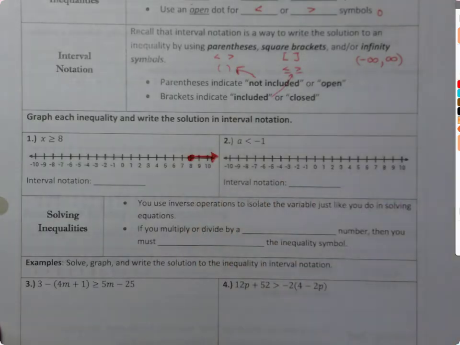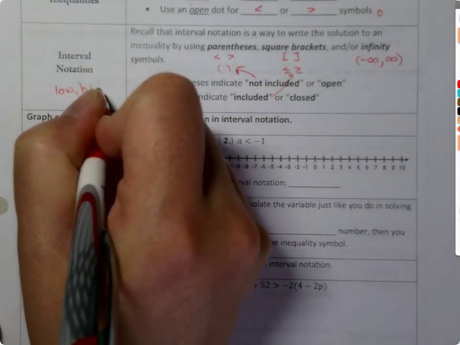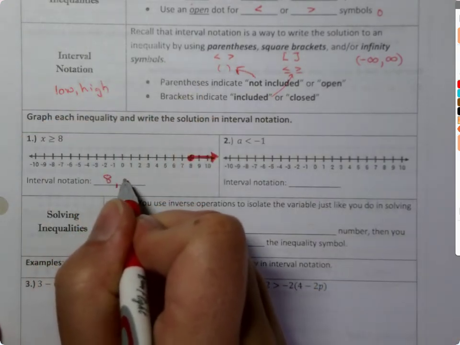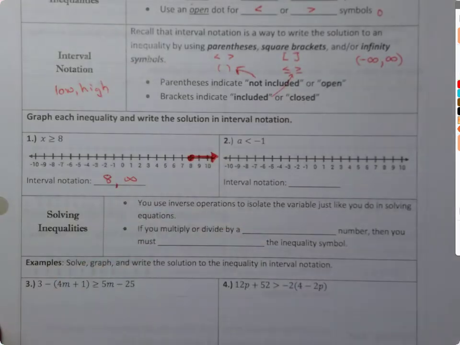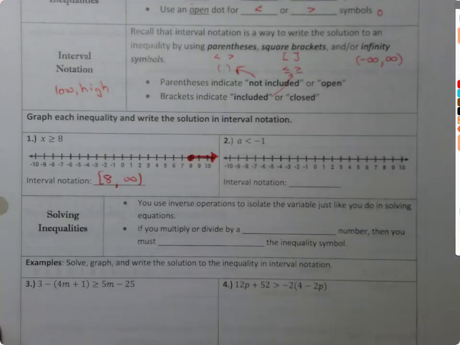Okay. What would be the interval notation for this? Interval notation always goes from low to high. So the low is 8. What's the high? Okay. What goes on the 8? A bracket, and the infinity is a parenthesis.